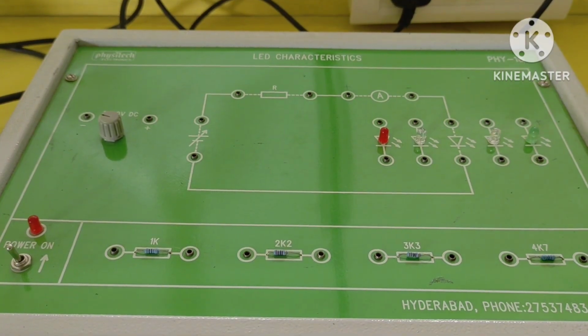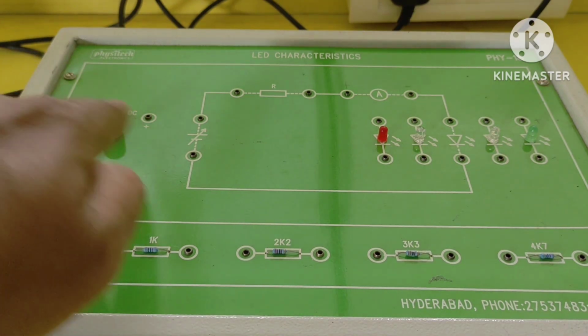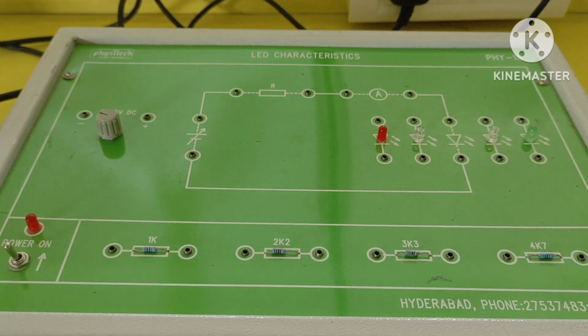And coming to the connections point of view, first this power supply needs to be connected to the power supply location.